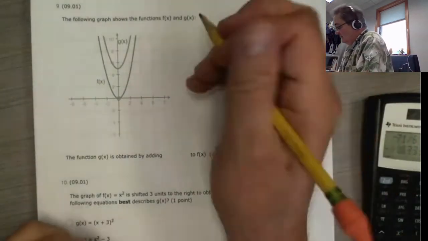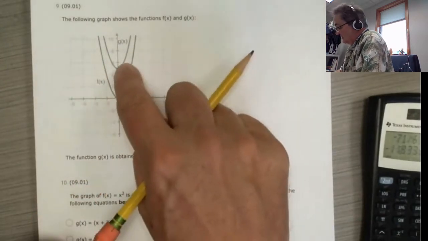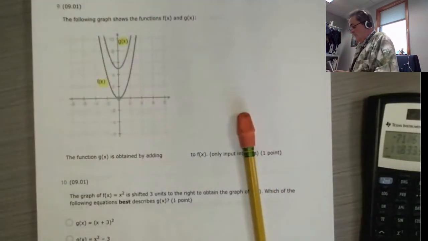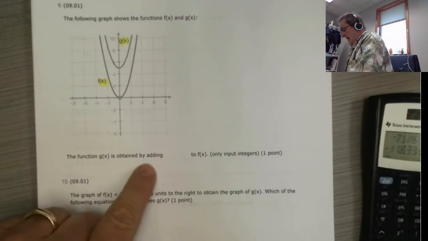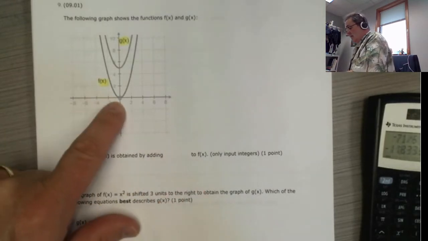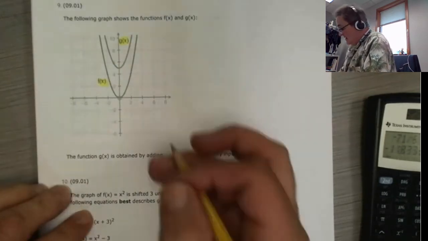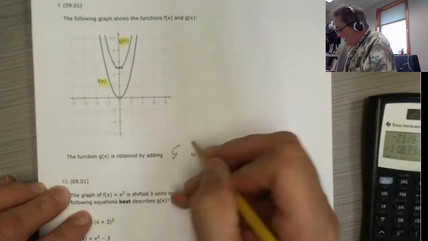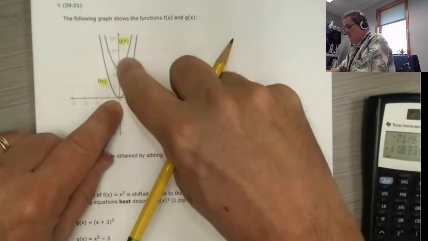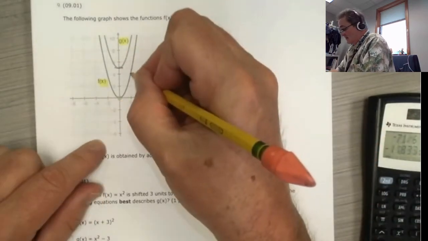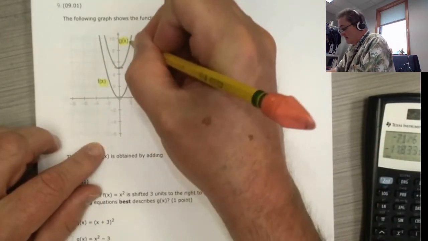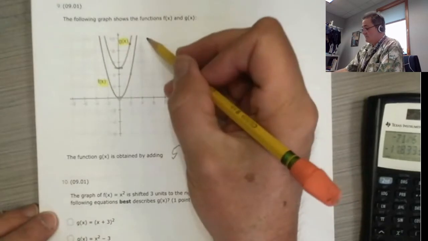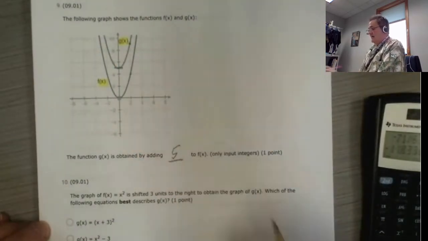Numero 9. Following graph shows f of x and g of x. So here's g of x, and some highlight g of x is up here at the top. F of x is right here. So the function g of x is obtained by adding what to f of x? How can we make f of x be the same as g of x? Well, this is 2, 4, 5. That is at 5. So if we add 5 to f of x, add 5 to 0, it goes up to 5. If we add 5 right here, f of x is at 4. If we add 5 to that, it goes up to 9, and it'll be right there where g of x is. If we add 5 to all the values of f of x, it will be exactly where g of x is. Add 5.